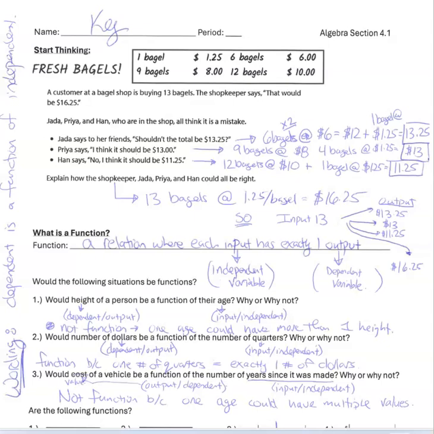Now, a different way, Han says it's supposed to be $11.25. Well, they said that 12 bagels is $10, 1 bagel is $1.25, and that does come out to be $11.25. And then lastly, the shopkeeper says it's supposed to be $16.25, and he is correct. If you buy 13 individual bagels, then at $1.25 a piece, it comes out to be $16.25.